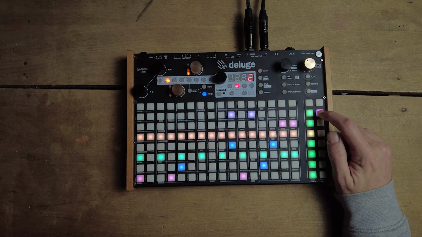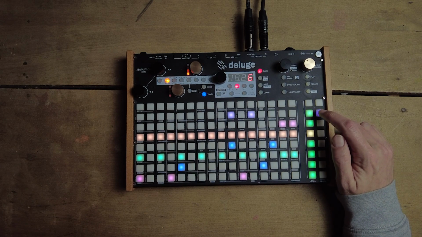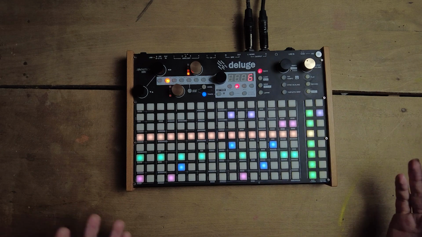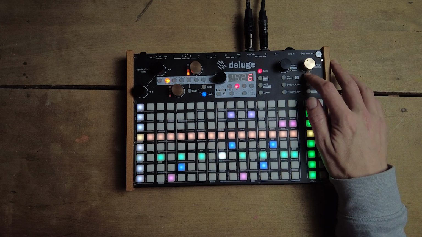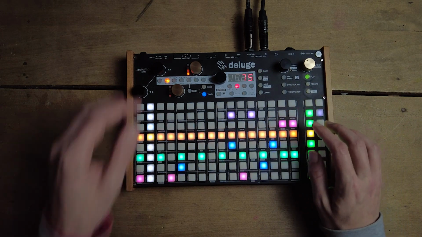Now, if the gate is longer than the decay stage, the sound is short. If the gate is shorter than the decay stage, it goes to the release stage and the sound is longer. It's just a bit weird. Let me show you.